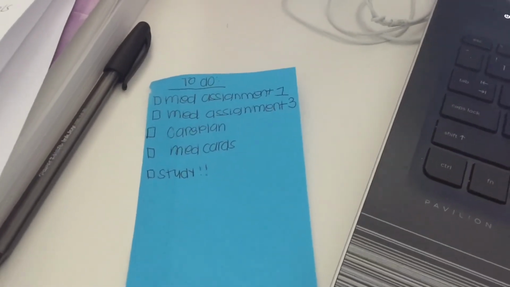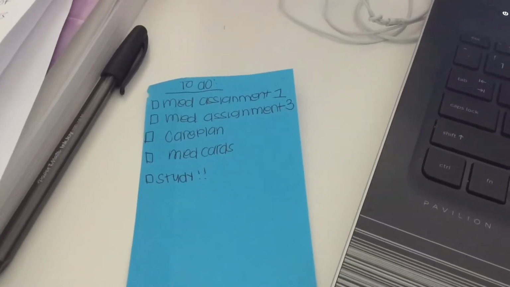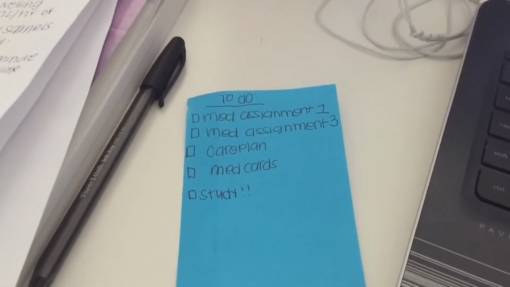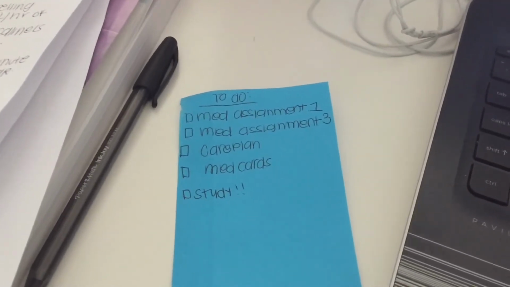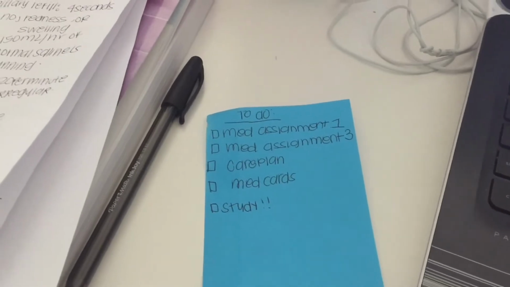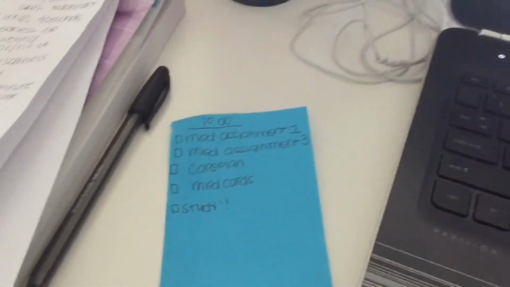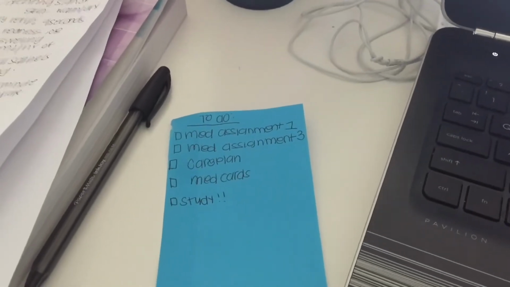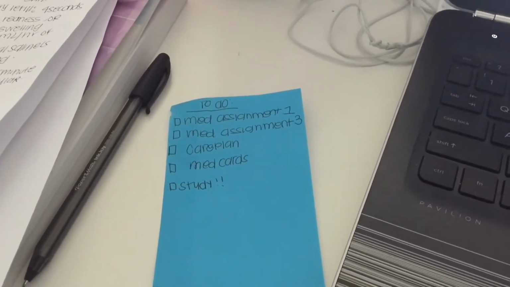You guys, I am still having difficulty with care plans, and my clinical instructor's no help at all. So I want to be able to master care plans. I know I'm just starting on care plans, but I want to be able to do the care plan and be able to understand the material.